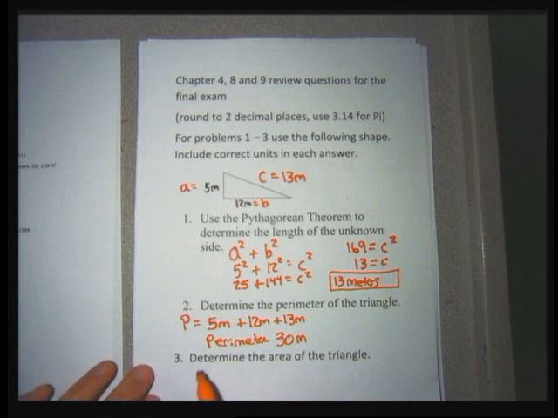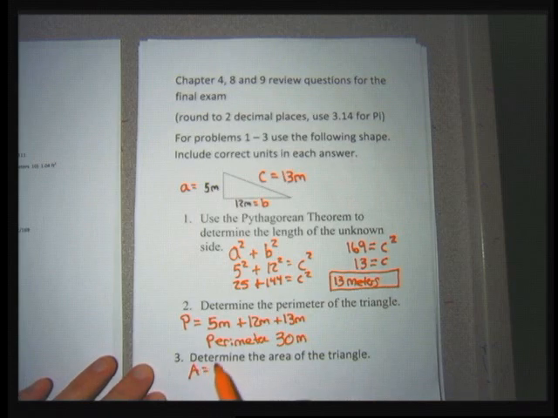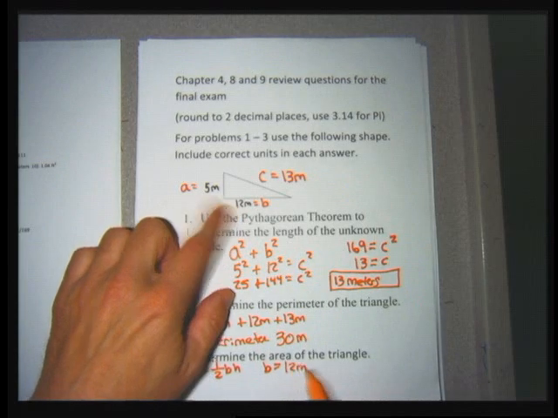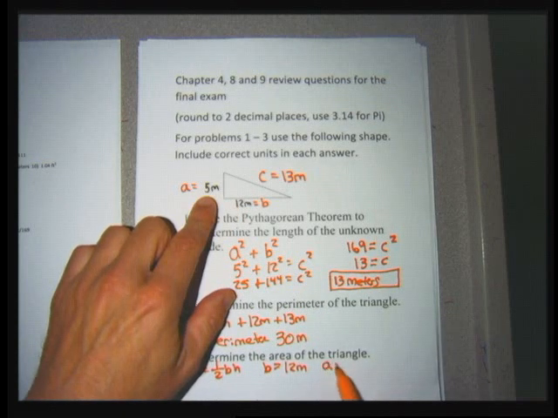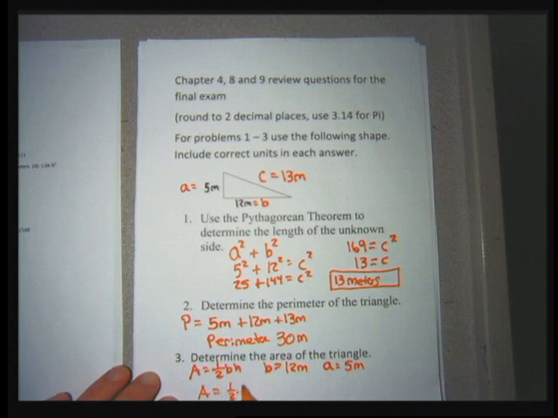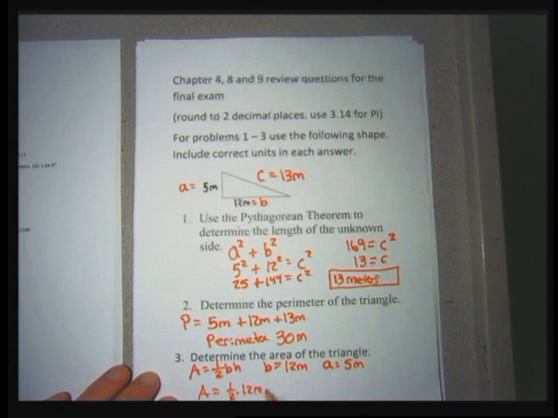Question 3 wants me to do the area. This is a triangle. The area formula is half the base times the height. And in this particular triangle, the base is where the B is, the 12 meters. The height is the A, which is the 5 meters. I don't need the 13 to compute the area. So in this case, the area is going to be 1/2 times 12 meters times 5 meters.